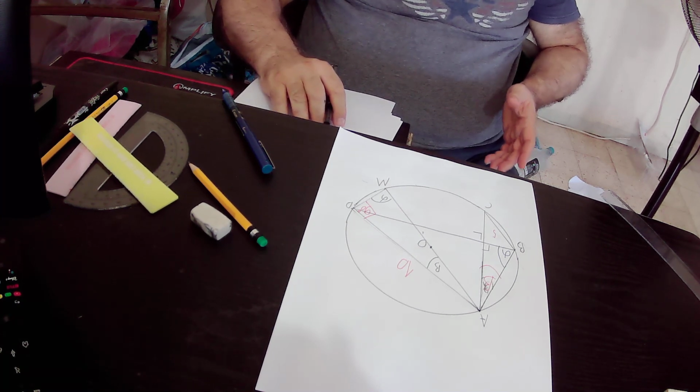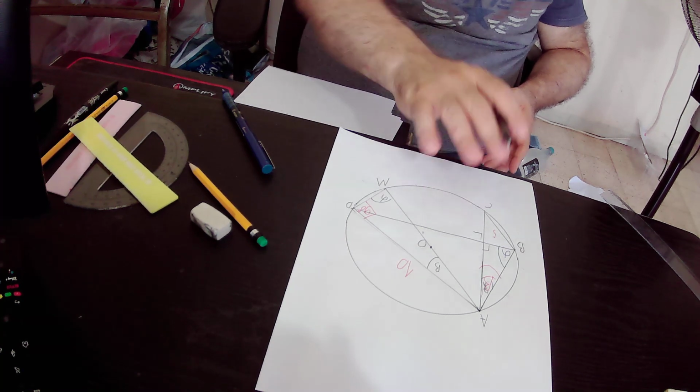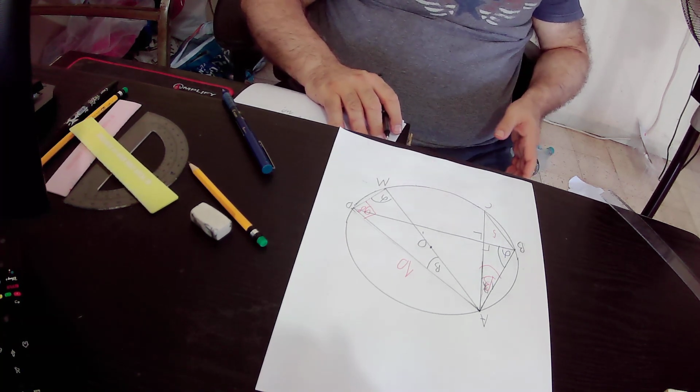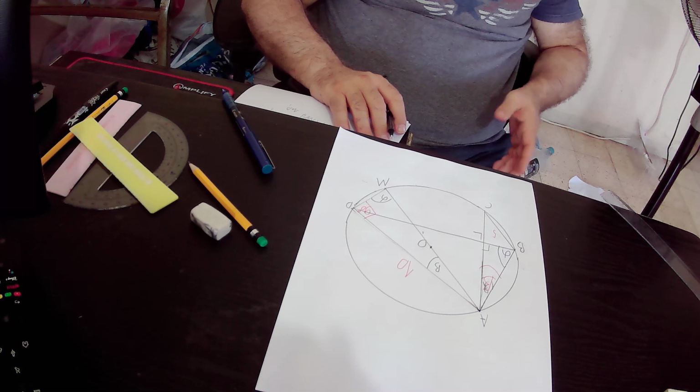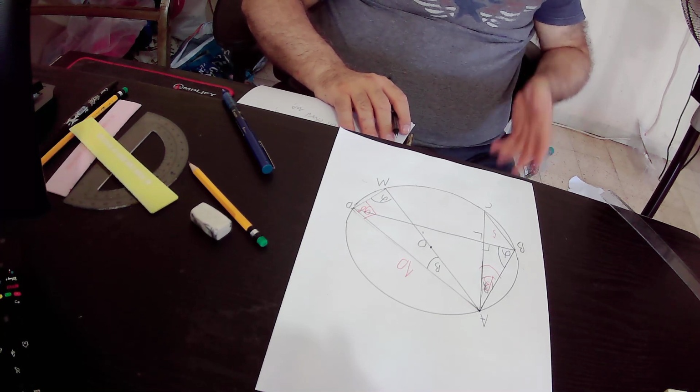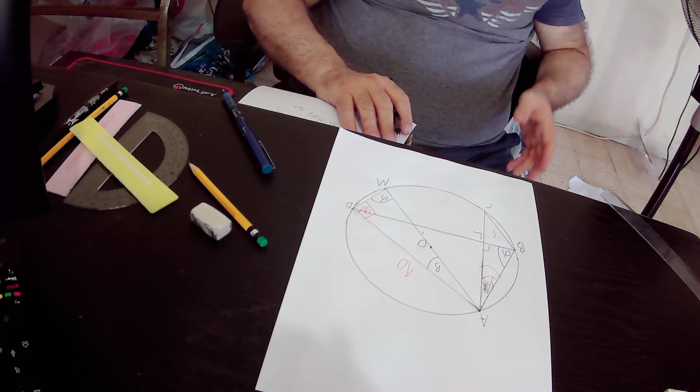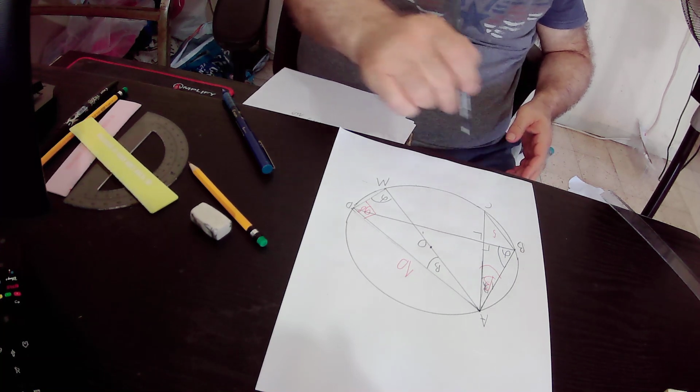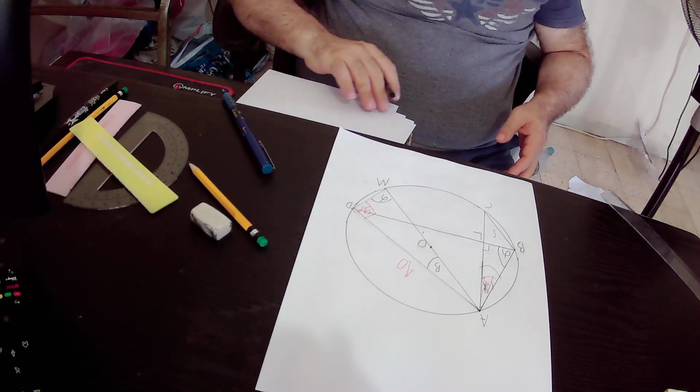So because those two angles are equal to each other, both of them equal to beta, therefore, according to rule number 3, they rest on equal chords. That is to say, BC equals MD. Okay?